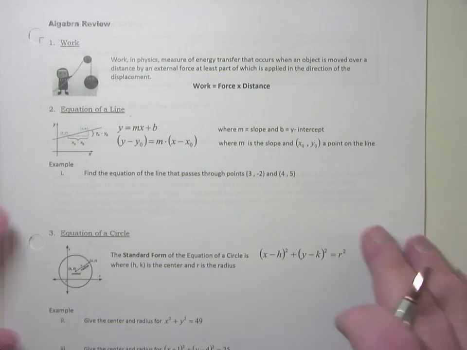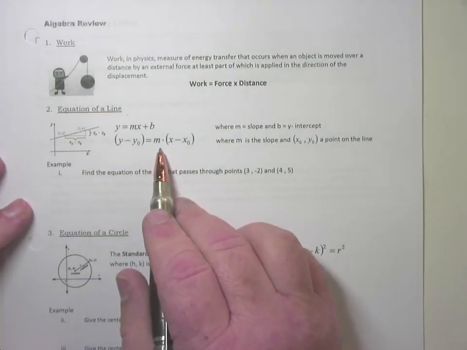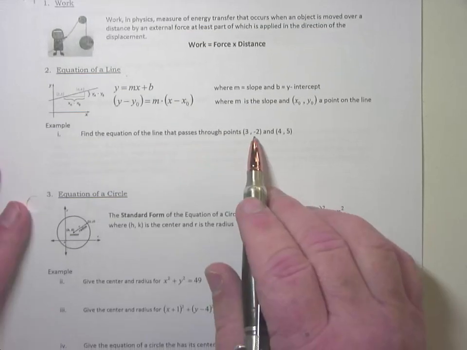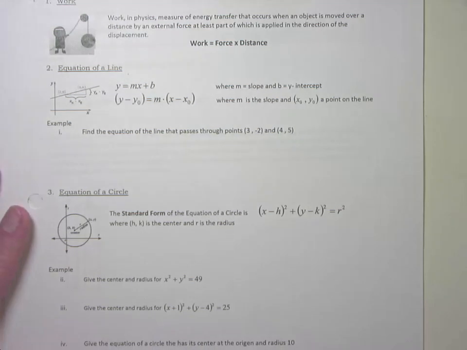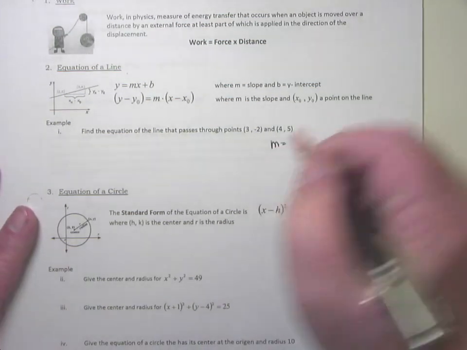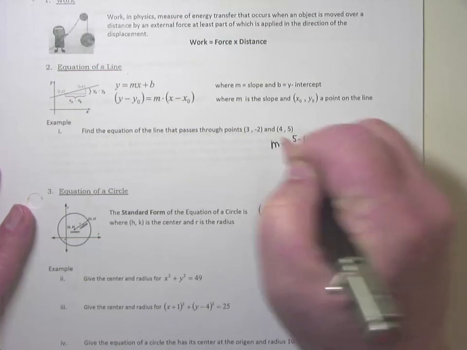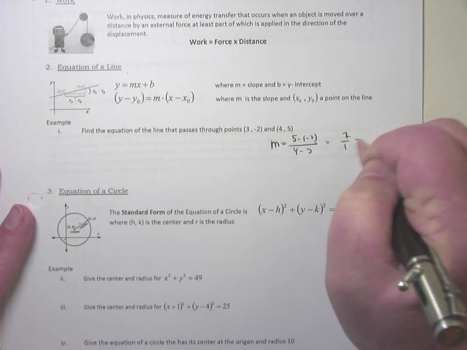But in this section, we are going to have to come up with the equation of a line. Remember the famous point-slope equation. So if I ask you to find the equation of a line through 2 points, (3, -2) and (4, 5), you've got to have the ability to do that. First thing you got to do is calculate the slope, change in y over change in x. That'll be 5 minus -2 over 4 minus 3. That's equal to 7 over 1, which is 7.